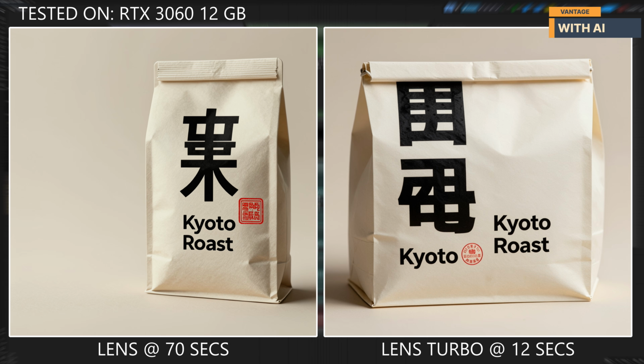Both models handle the minimalist packaging style really well. The paper texture, folds in the bag, and clean studio presentation all come through nicely, and both keep the overall premium branding aesthetic from the prompt. The full lens model has a slight advantage in typography placement and overall layout consistency. The text feels a bit cleaner and more intentionally integrated into the packaging design. Lens Turbo still performs very well, especially for 4 steps. It preserves the overall composition and branding style closely, with readable text and strong packaging detail.